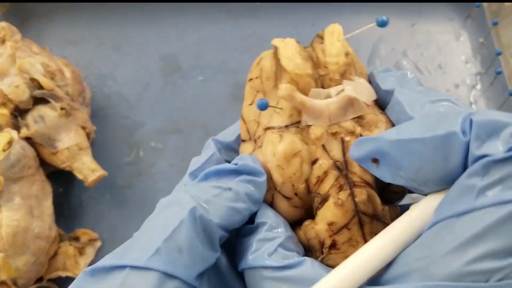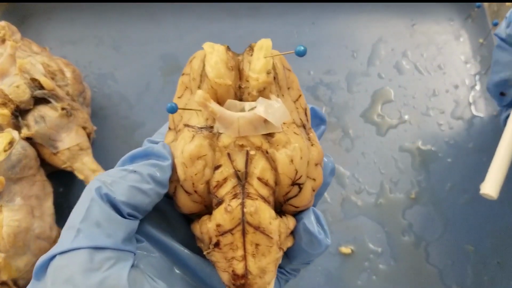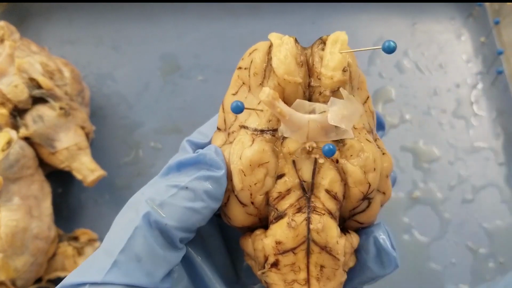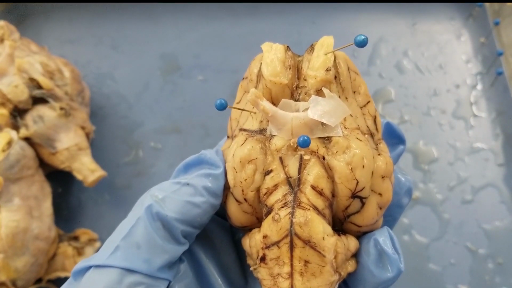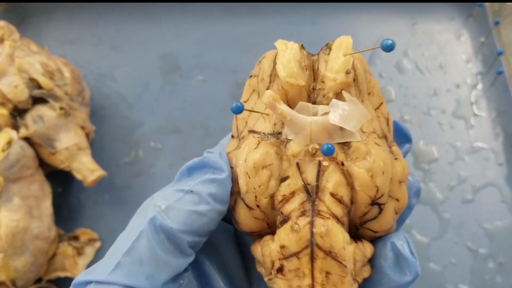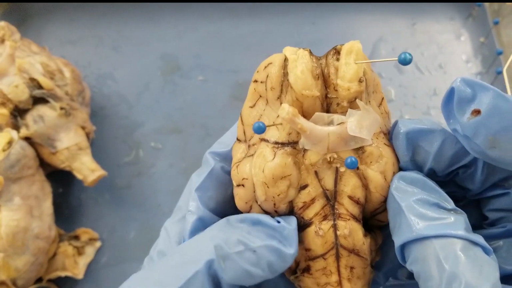All right. Okay, next one. I'm going to label that the pituitary stalk, the infundibulum. Okay, and the next one is the periamygdaloid cortex. So what does that mean?